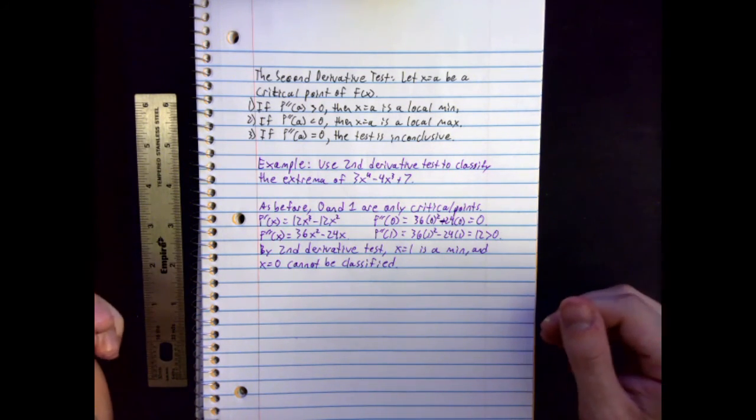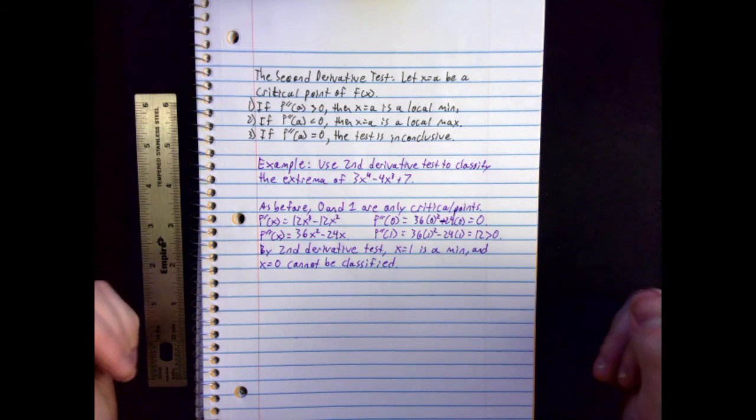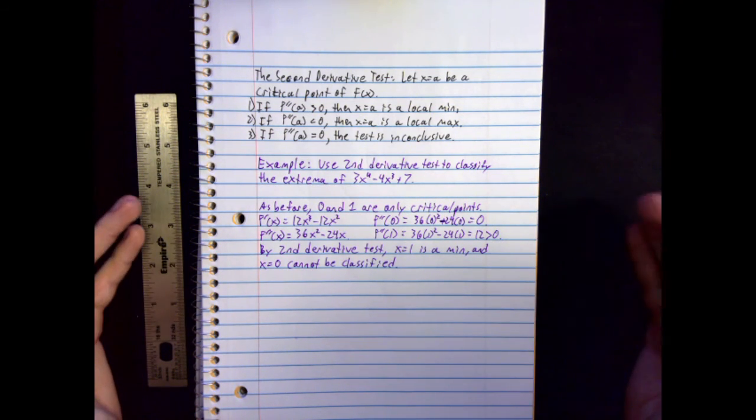Okay, so in the next lecture, we'll look more at how to study the shape of a graph, and then eventually we'll actually try and sketch some graphs using just the function and its derivatives.